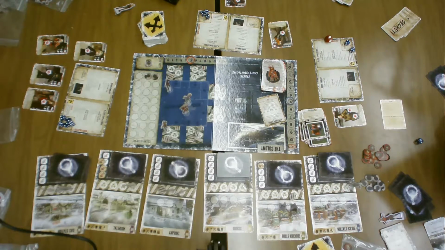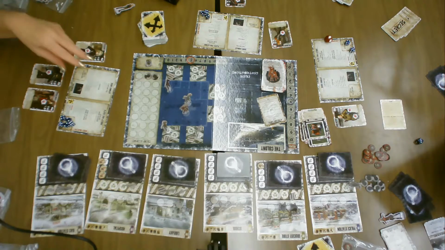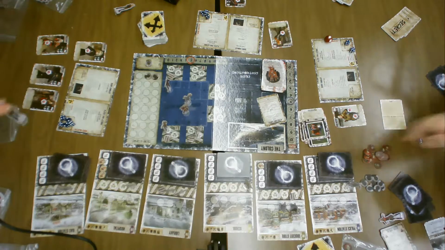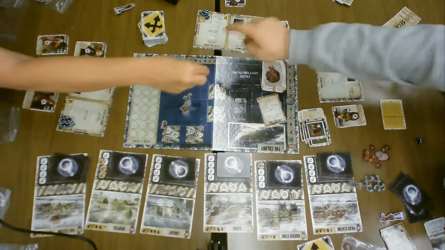Add 1 zombie to the colony for every 2 survivors, including helpless survivors present at the colony. We have 5, so we need 3, because we got to round up, right? And then do we do 1, 2, 3 again? So you just keep going until. Okay.